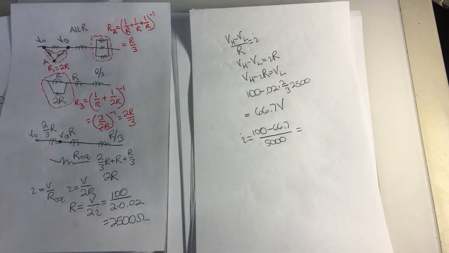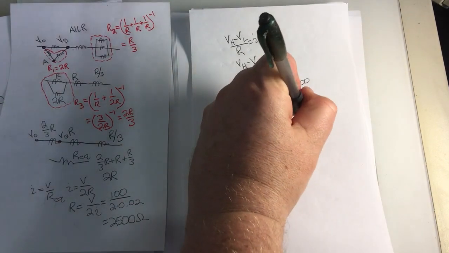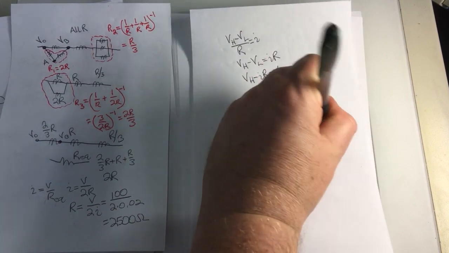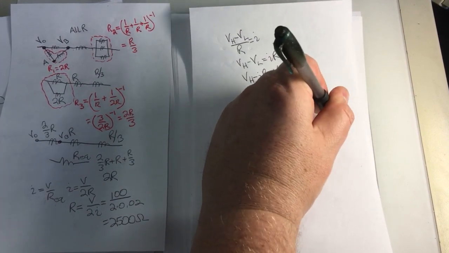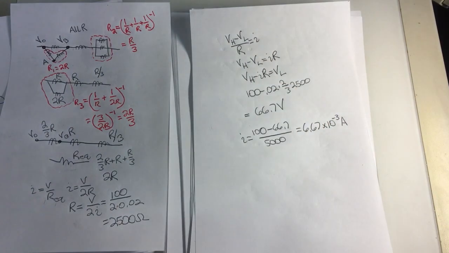And that gives me 6.67 times 10 to the negative 3 amps. That's the current flowing through that bottom rung.